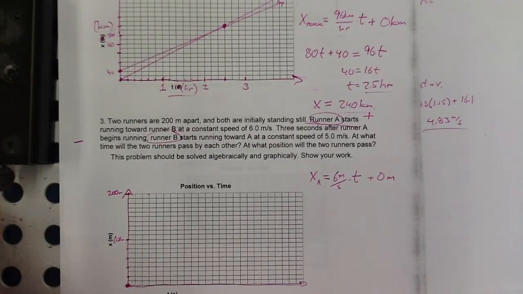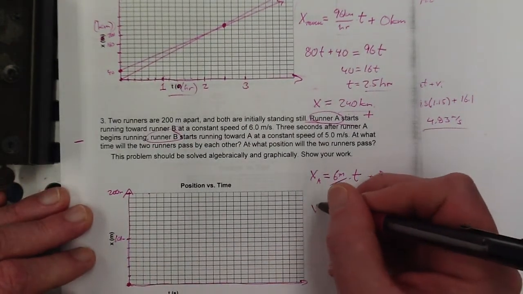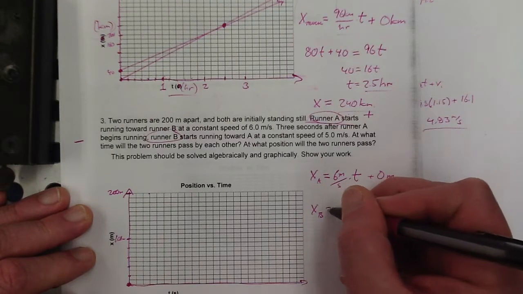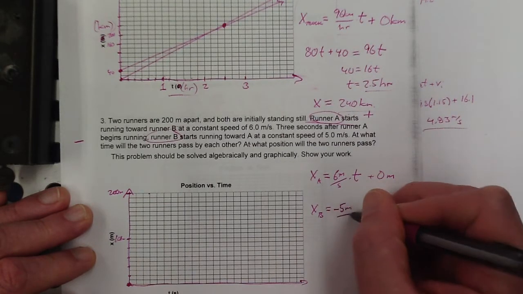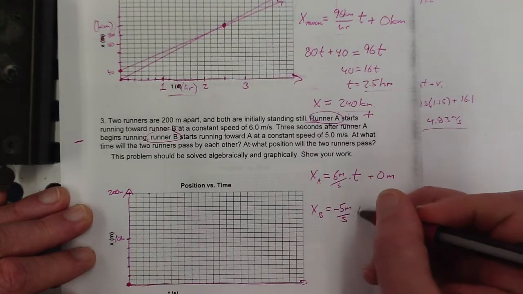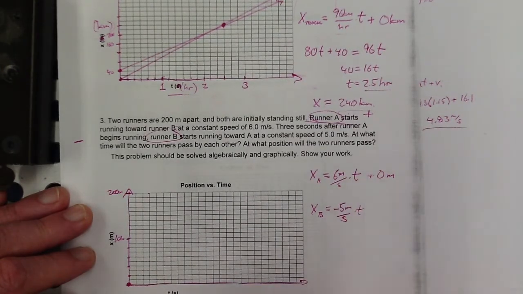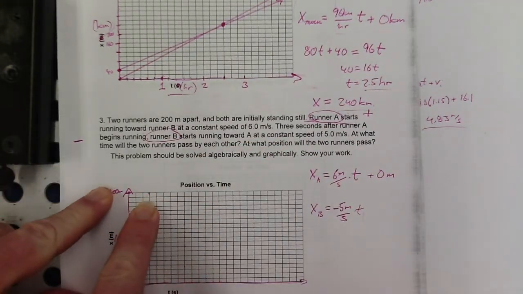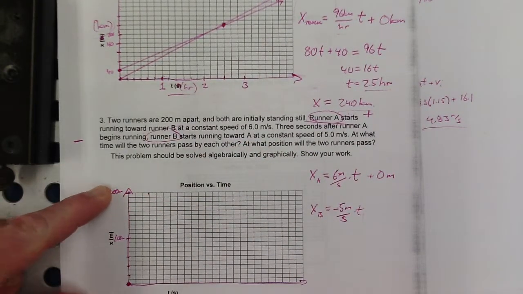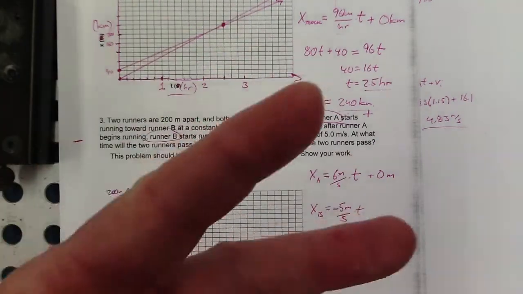How do you do that? That's going to be a little tricky. So the position of B is, I know that their velocity is -5, the other way at 5. But how do I do the intercept where they start? Because they start at 200, but they don't start at 200 until 3 seconds later. So there's 2 ways to do this.